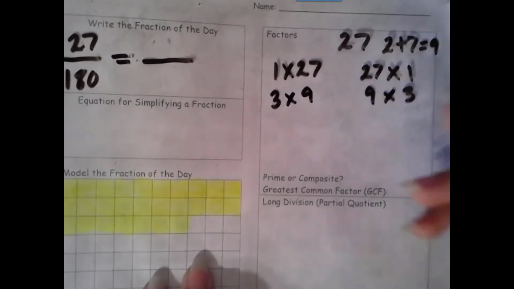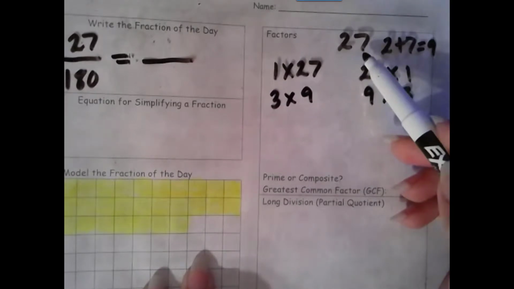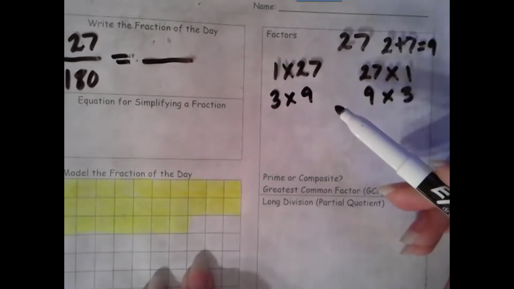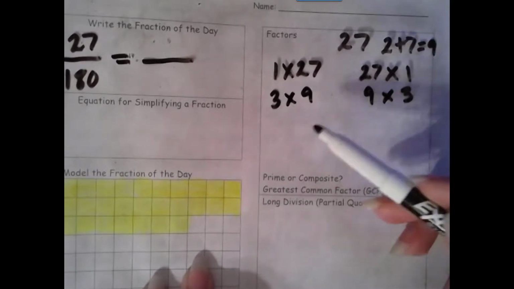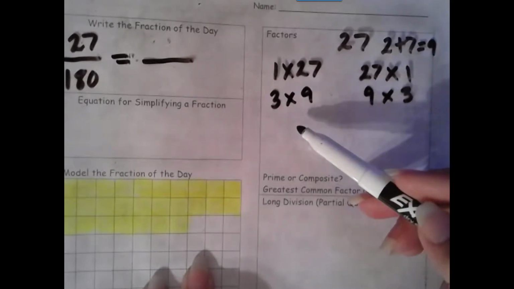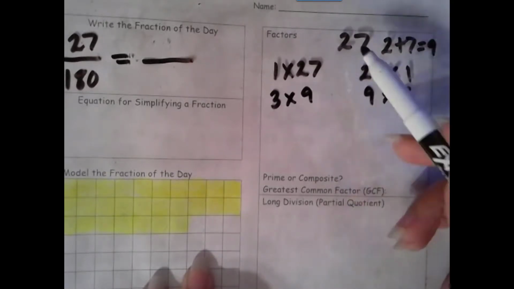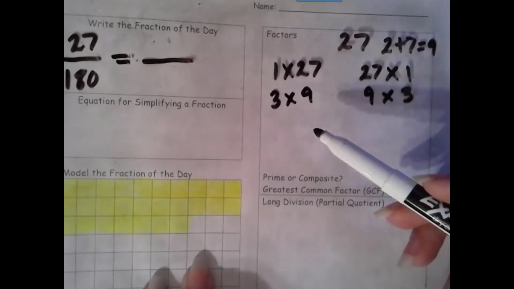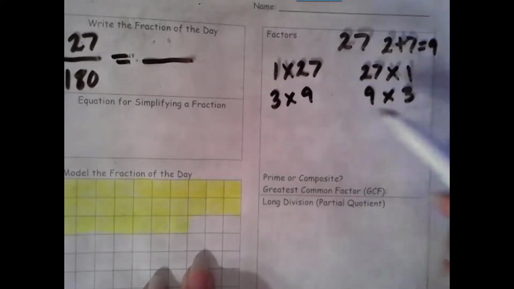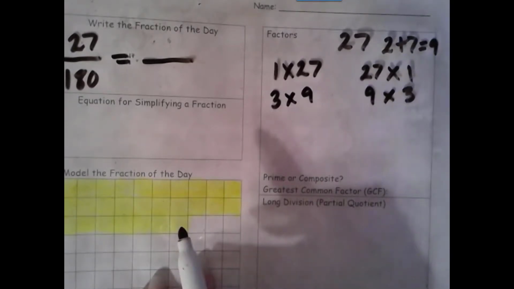So our next odd number is 5. The rule for 5 is that it ends in a 0 or 5. It ends in a 7, so 5 is not a factor. We try 7. We list the multiples of 7: 7, 14, 21, 28. No, 7 is not a factor, but it will be on our next day. So we get to 9.